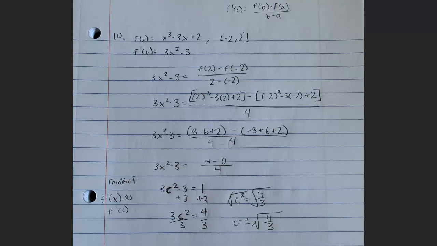Okay, so the question is to use the mean value theorem to prove that this exists. We're given the function f of x equals x to the third minus 3x plus 2, and the interval negative 2 to 2. So what you do is substitute into the equation f of b minus f of a over b minus a. You also take the derivative of f of x, because f prime of c is the same thing as f prime of x. And so you get 3x squared minus 3 on one side, and then it equals f of 2 minus f of negative 2 over 2 minus negative 2.